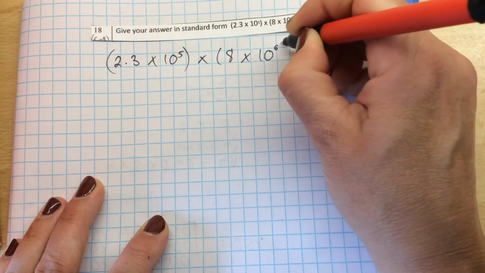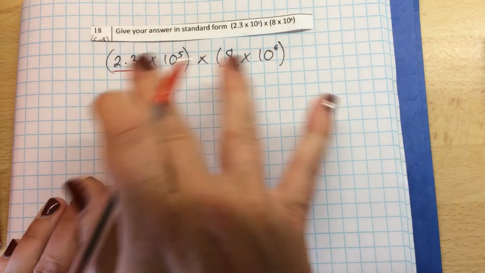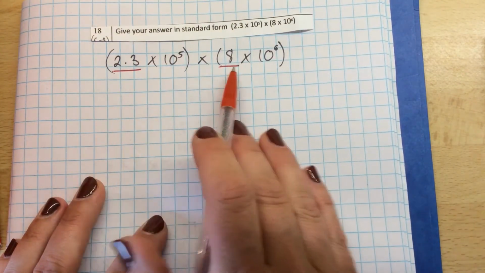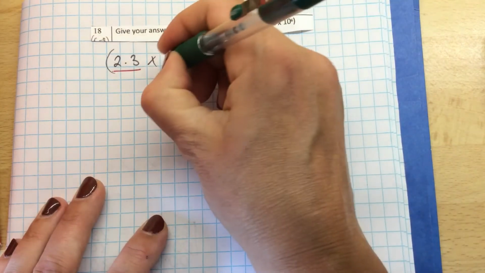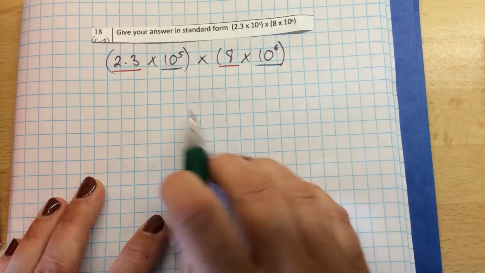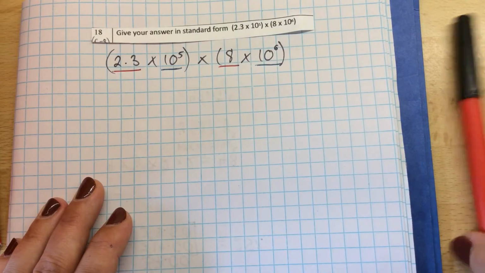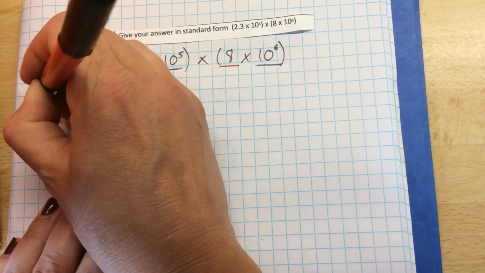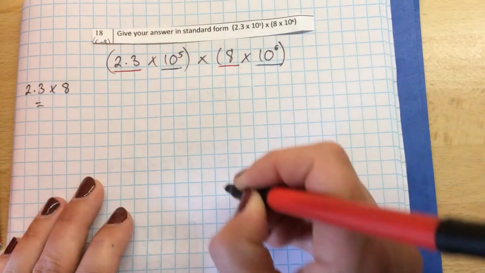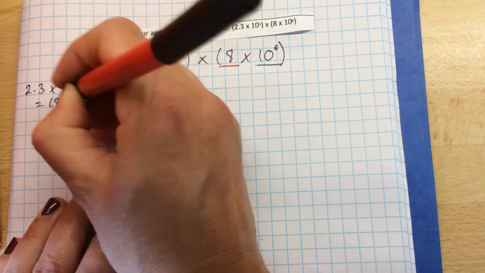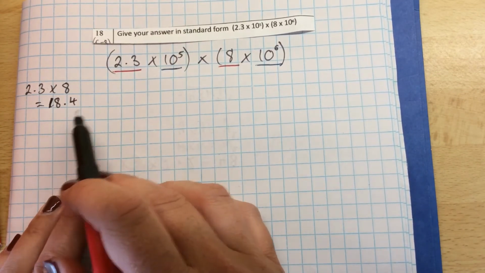And the method is that we split the two brackets by doing the numbers first and then the powers. I will do the numbers in red and the powers in green. 2.3 times 8 first of all. So let's do the little workings over here. 2.3 times 8 gives us 18.4. Do that however you want, okay? So we've got 18.4 for the numbers.